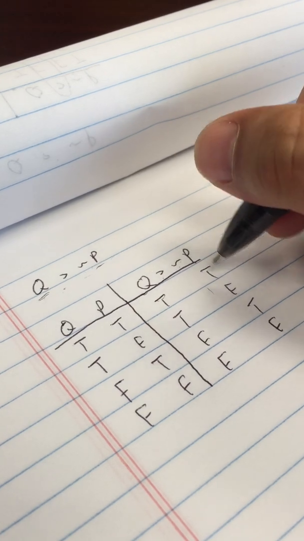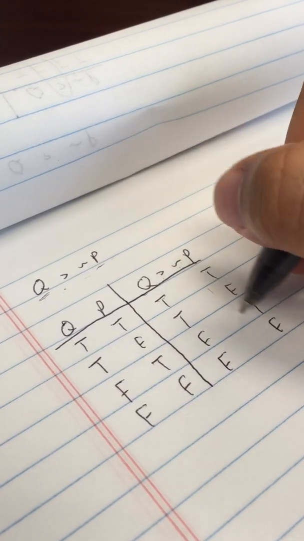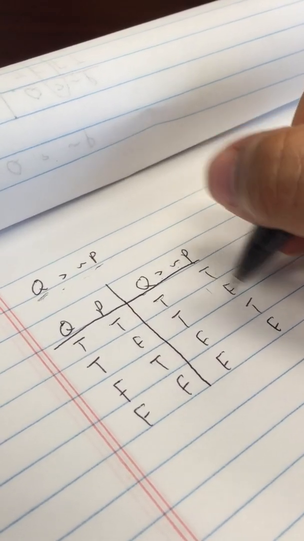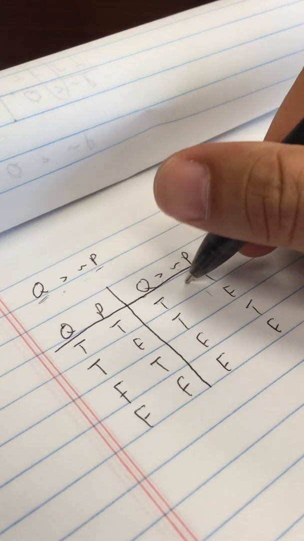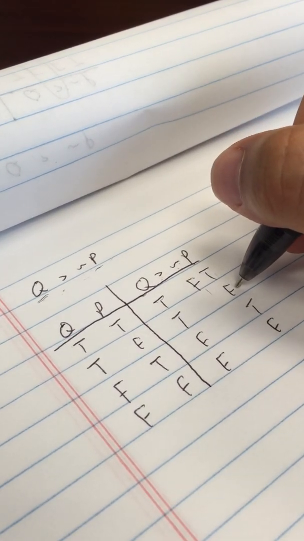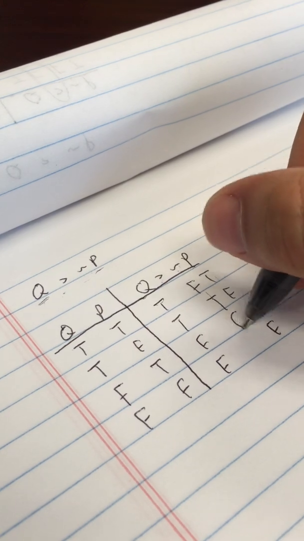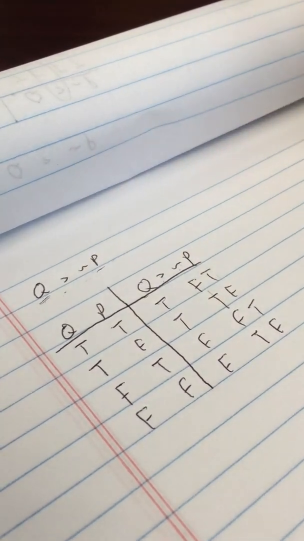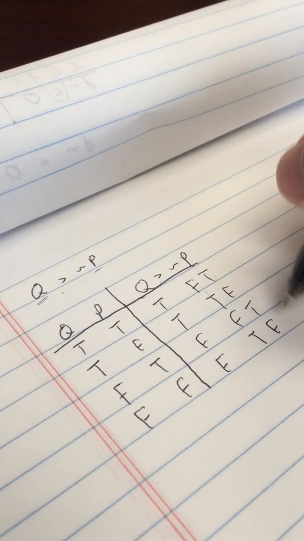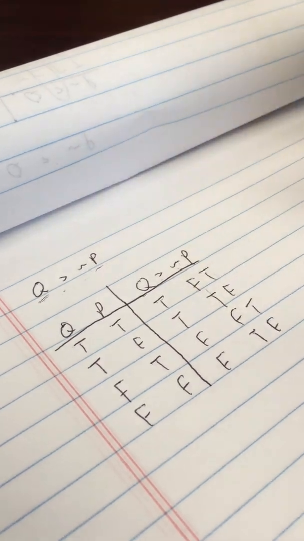So, and I will start right in this column right here then, under the tilde. And it says not P, so this column will have the opposite truth value of P. So if P is true, the negation is false. And if P is false, negation is true. Right, so P was TFTF, so tilde is FTFT.